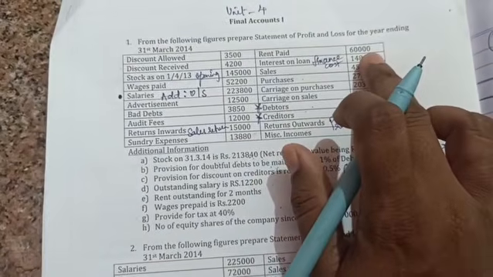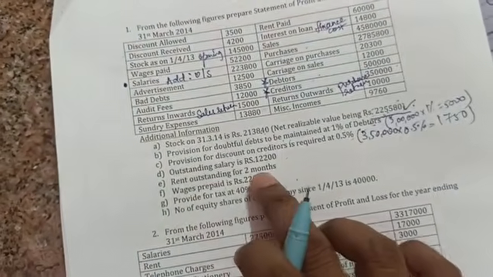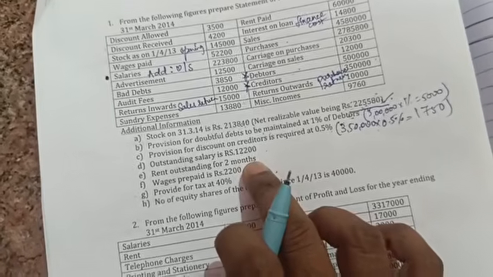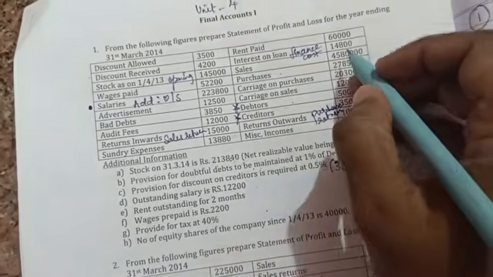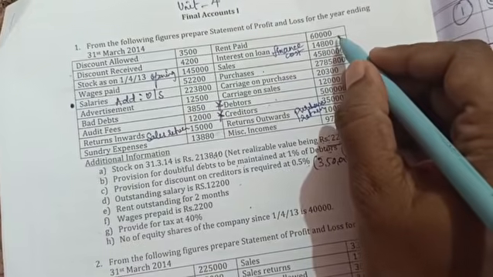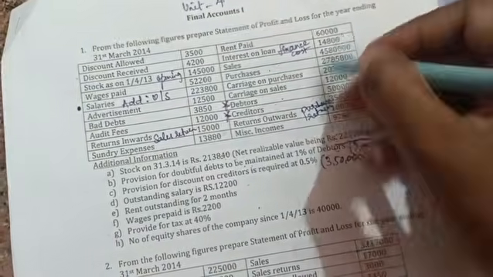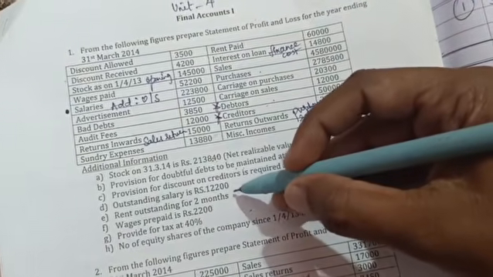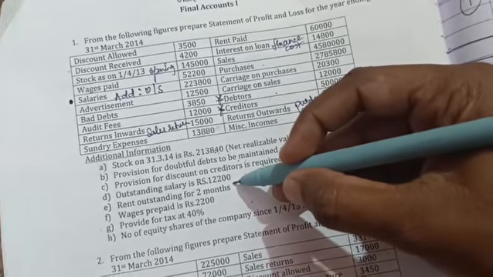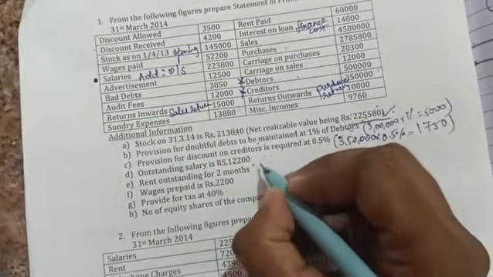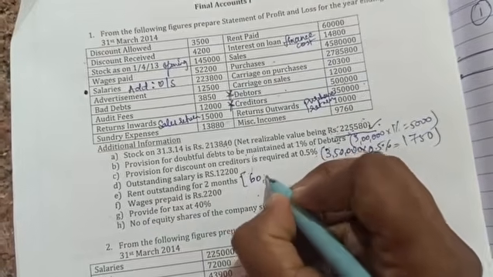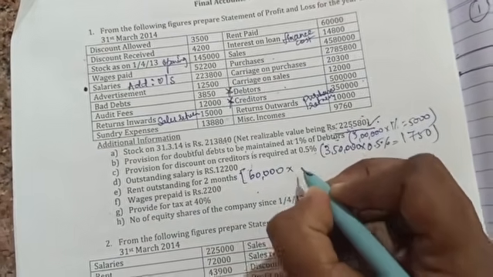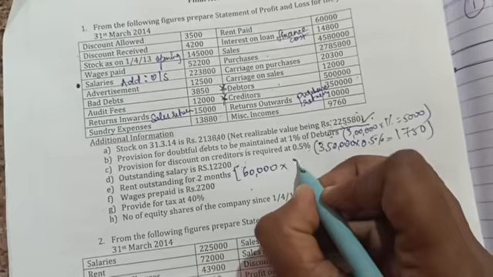Given rent is 60,000. That means it is still outstanding for 2 more months. Out of our 12 months, 10 months rent comes up to 60,000, because 2 months rent they have not paid. That's why it is still showing outstanding. Fine. So, how do you calculate this? This 60,000 is for 10 months and 2 months is outstanding.